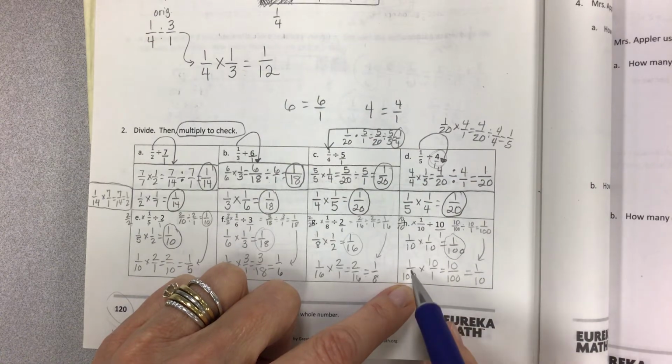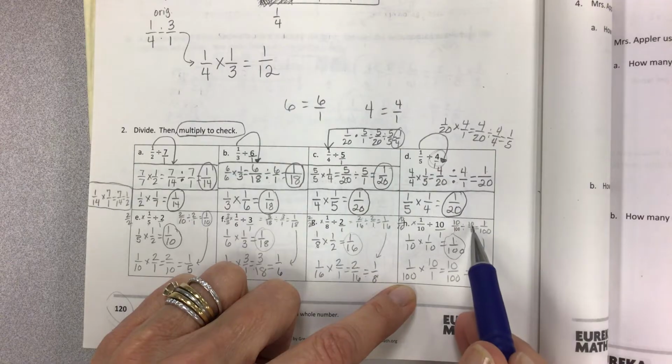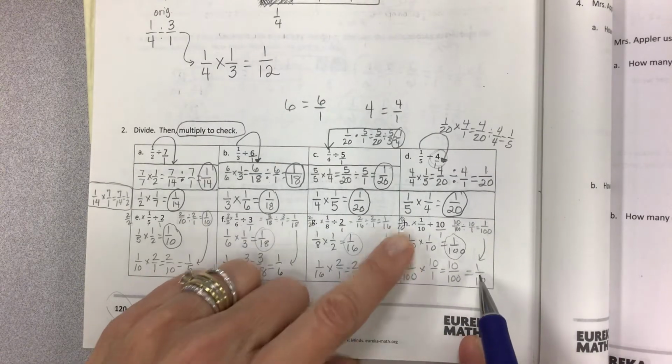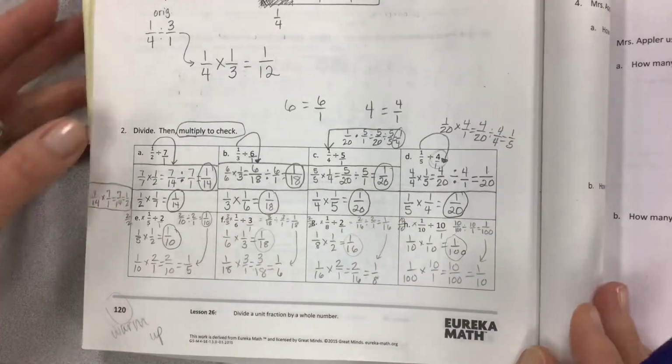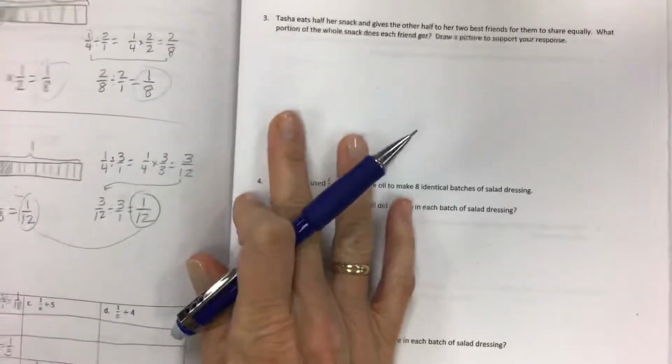You can also check your 1 100th answer by working your way backwards and checking your division. 1 100th times 10 over 1 equals 10 hundredths, which is simplified to 1/10, which is what you started with. So I hope that is clear for you as we move into the rest of the word problems.